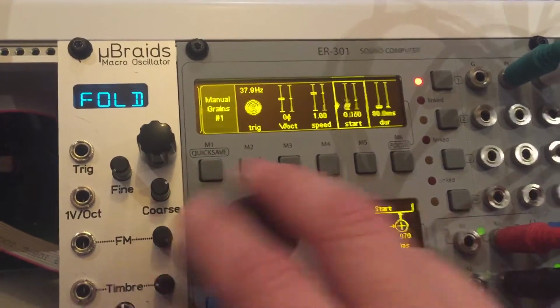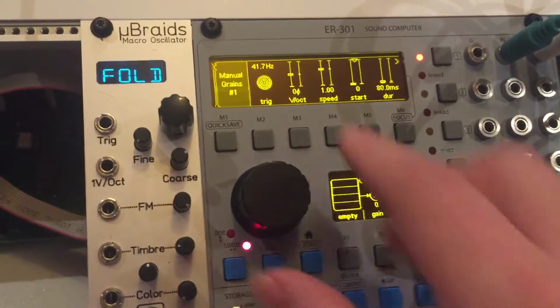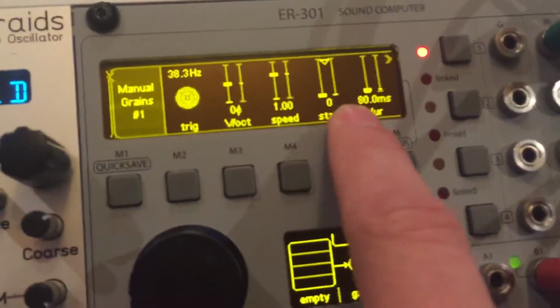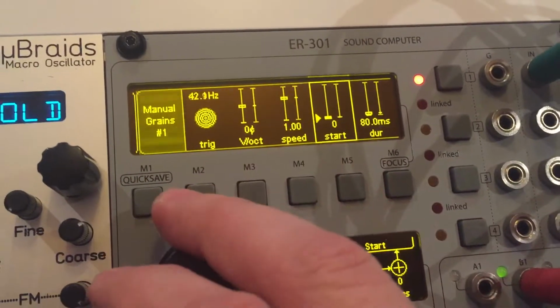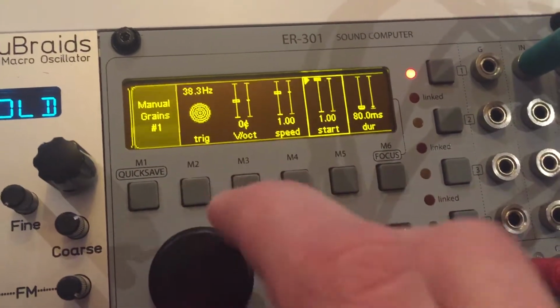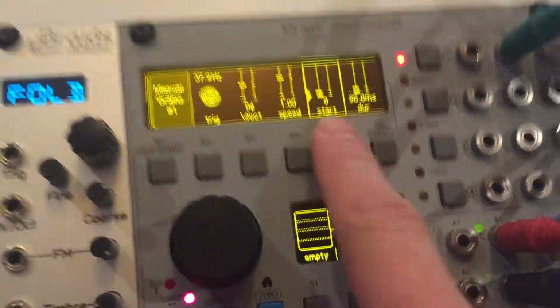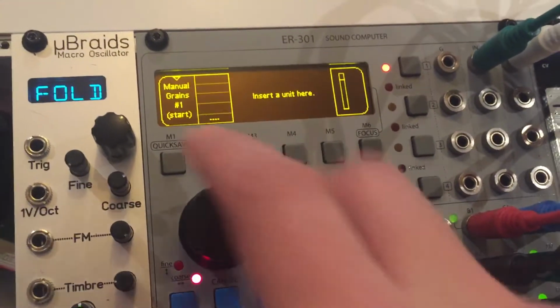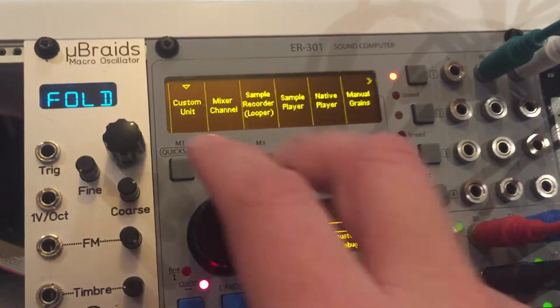So what I want to be able to do, I'm just going to turn the volume down for a second. I want to be able to perfectly sweep this from the start, which is 0, to the end, which is 1. And the best way to accomplish this is an internal source of a saw wave.